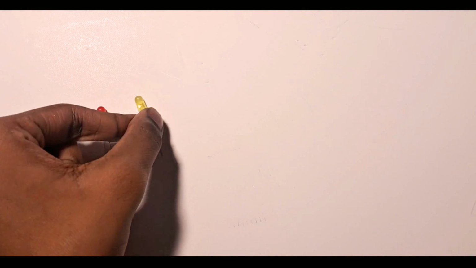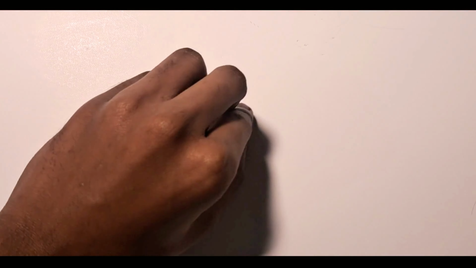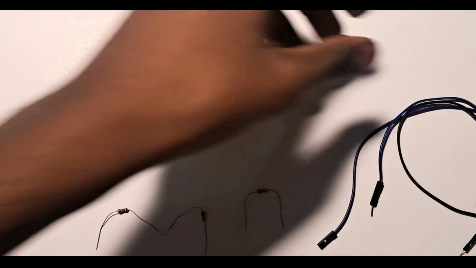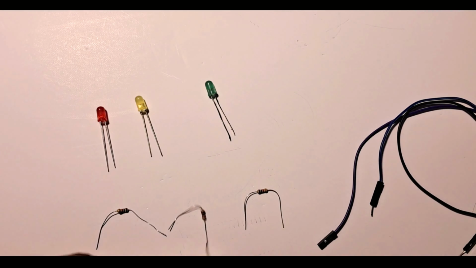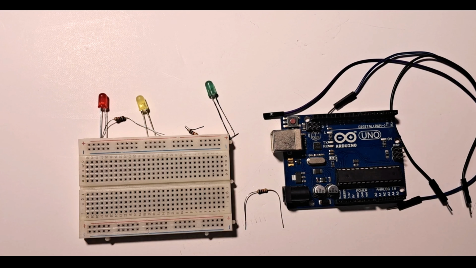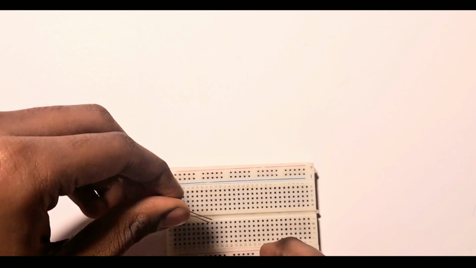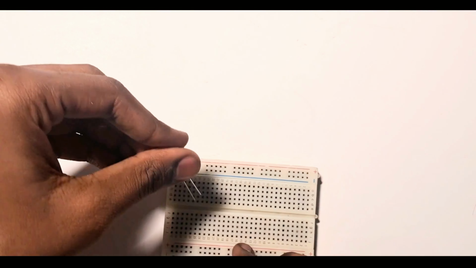LEDs: red, yellow, green, and resistors matching the number of LEDs. You'll need jumper wires, a breadboard, and an Arduino Uno.